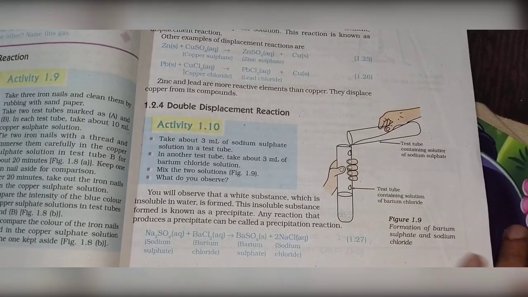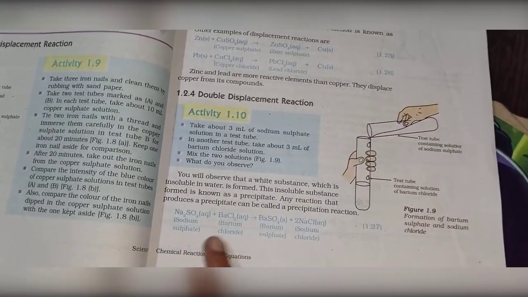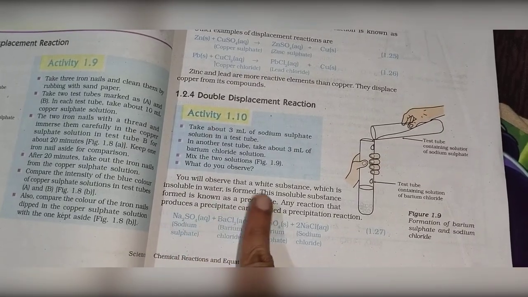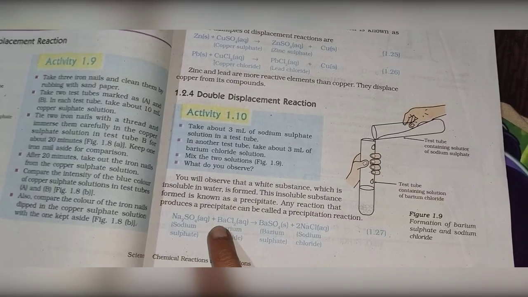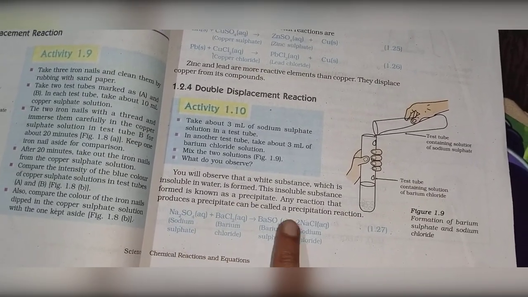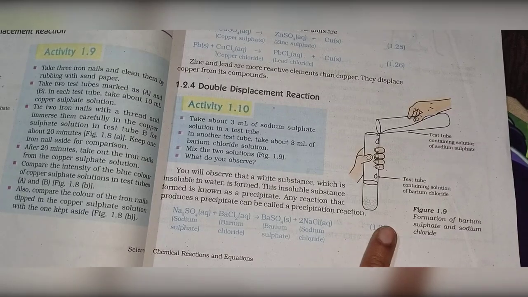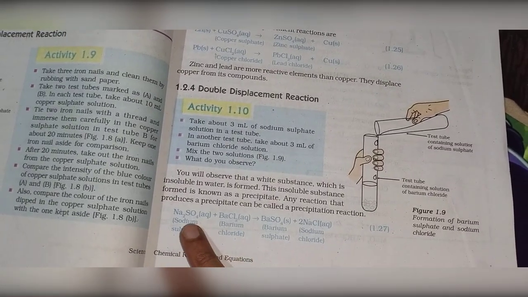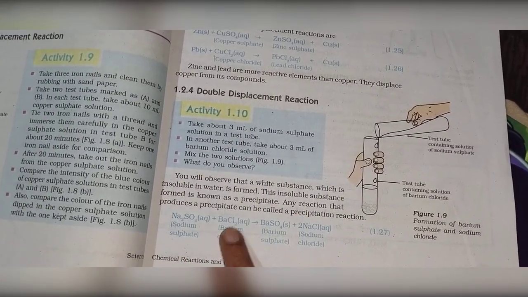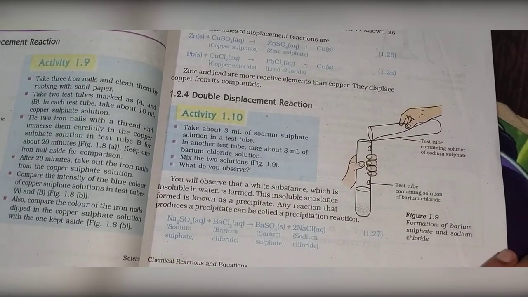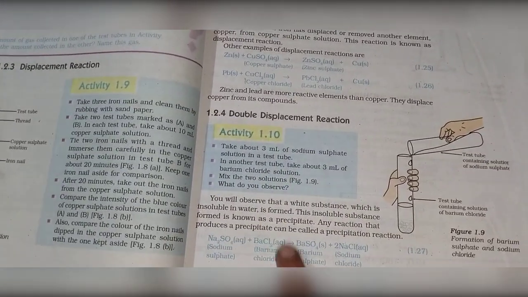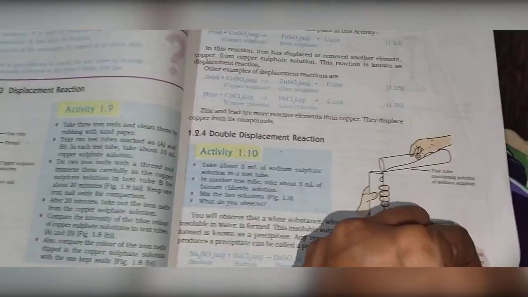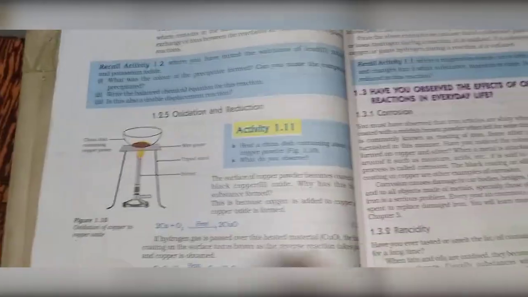Let's see what reaction is going on here. Sodium sulfate reacts with barium chloride. There will be a mutual exchange of ions. In the sodium place, barium will come, and in the barium place, sodium will come, forming a precipitate. Sodium sulfate became barium sulfate, and barium chloride became sodium chloride. So this is a double displacement reaction. In a displacement reaction, only a more reactive element displaces a less reactive one. Here both exchange their places, so it is called a double displacement reaction.